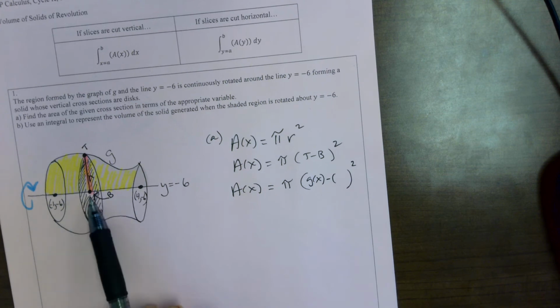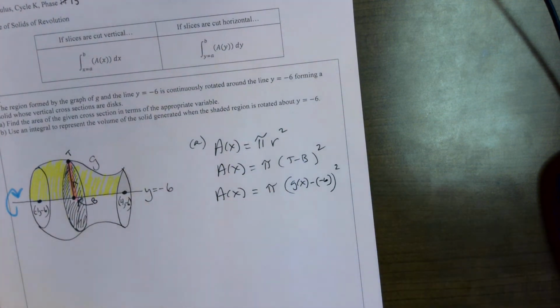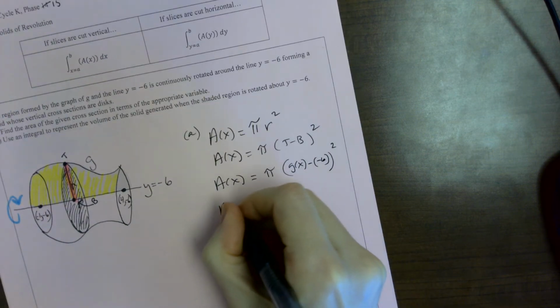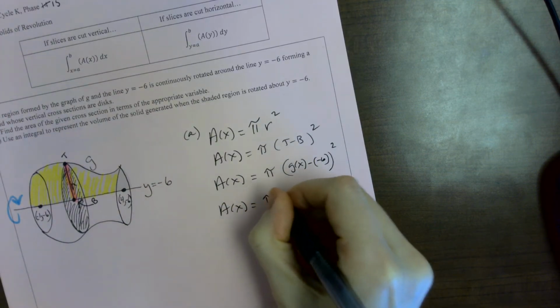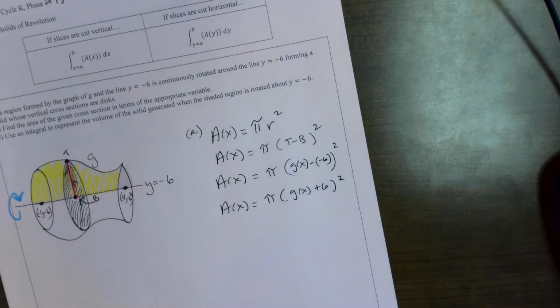Minus, the bottom is on the line y equals 6, so minus -6, or plus 6 right away you can do. All right, so here's the area. It is pi g of x plus 6 squared. Okay, part A.